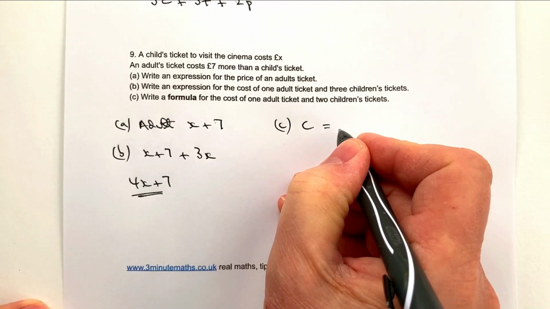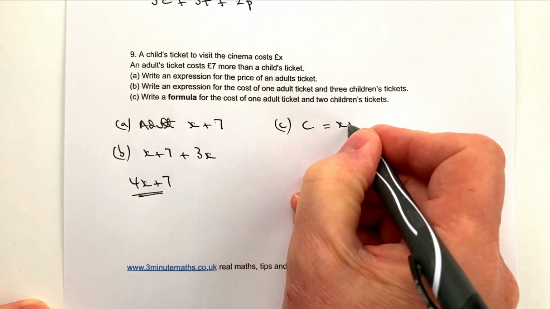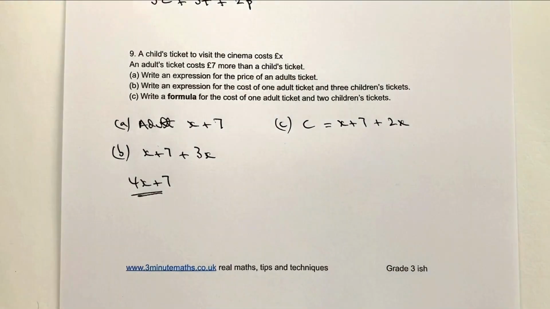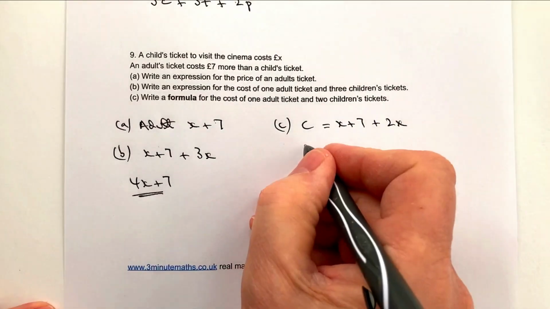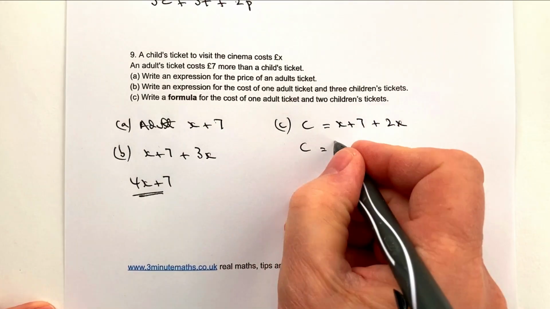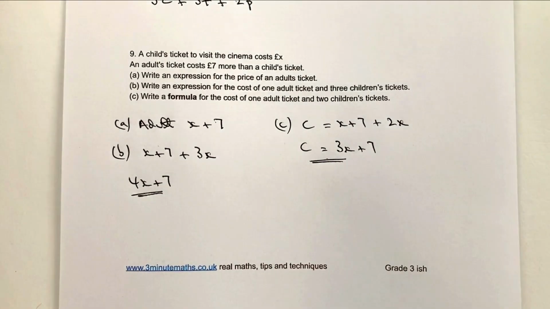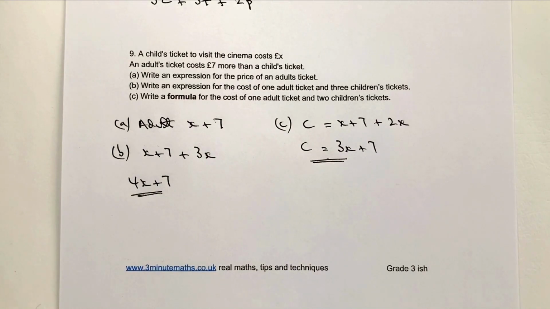So C equals one adult ticket, which is X plus 7, plus 2 children's tickets, 2 lots of X. And when we bring the like terms together, we've got C equals X plus 2X is 3X plus 7. And that would be the formula to work out the cost of an adult ticket and 2 children's tickets. Now, I'm sure you appreciate X could be anything you like. It could be £5 or £10 or $15 or whatever it might be.